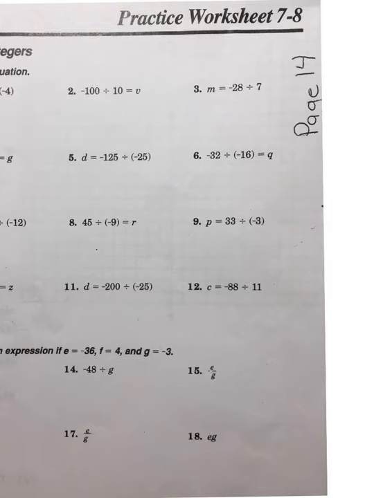Welcome to page 14 of your Excel packet. This is the final page of the packet, and today we're dividing integers. Practice worksheet 7-8. Before we jump into the worksheet, let's take a few moments and review the rules for dividing integers.